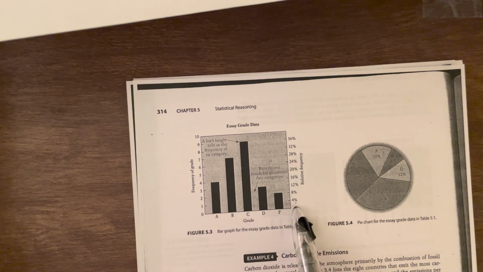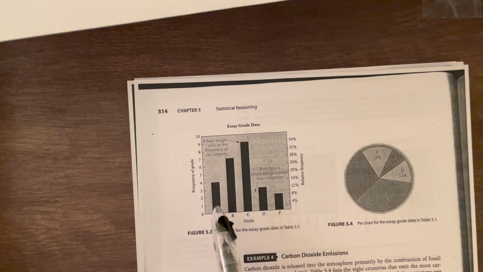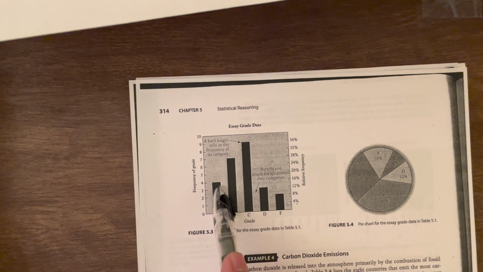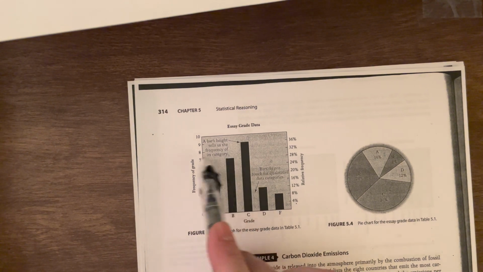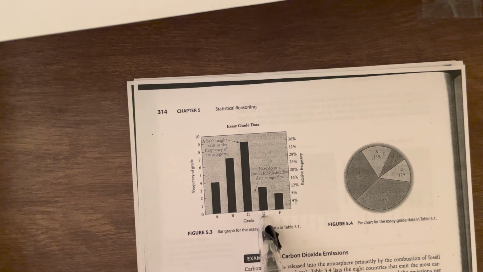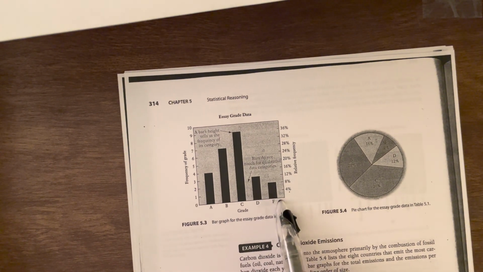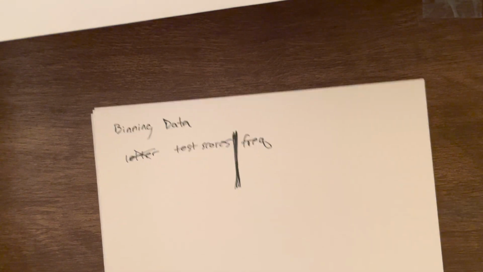Then you make bars for each category, and they note little things. The bars do not touch. We have very clear, distinct bars. This bar represents the A. The top of the bar lines up with the frequency. 4 people got an A. 7 people got a B. 9 people got a C. 3 people got a D. And 2 people got an F. That is a nice bar graph that goes with that very first problem that we did in class on Monday.